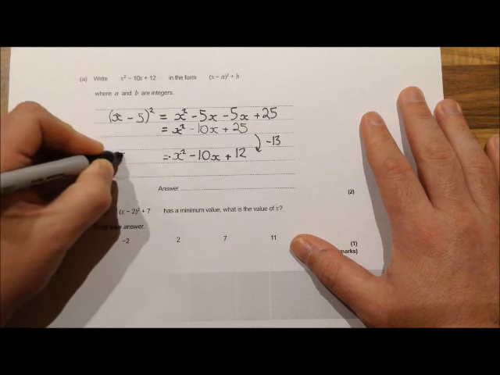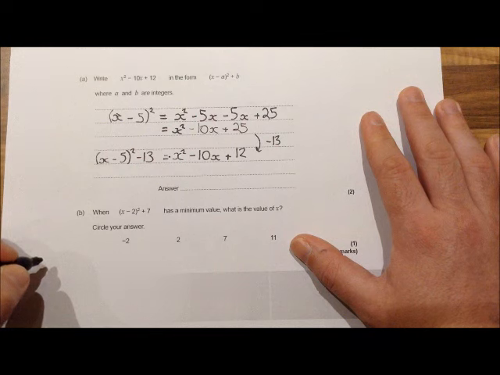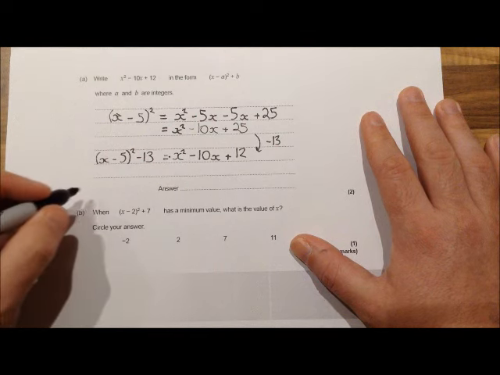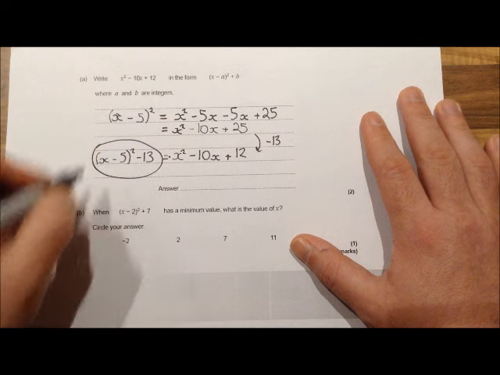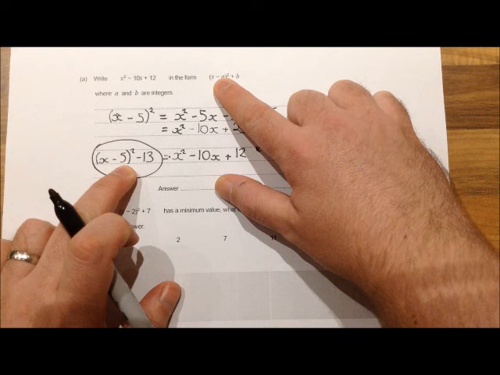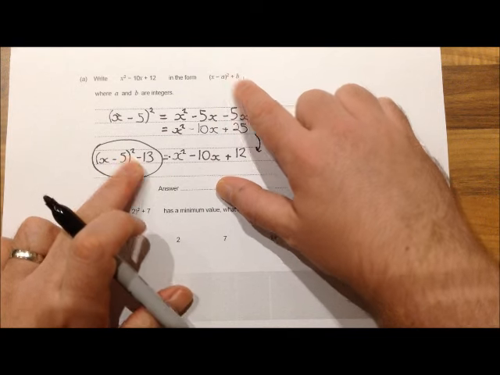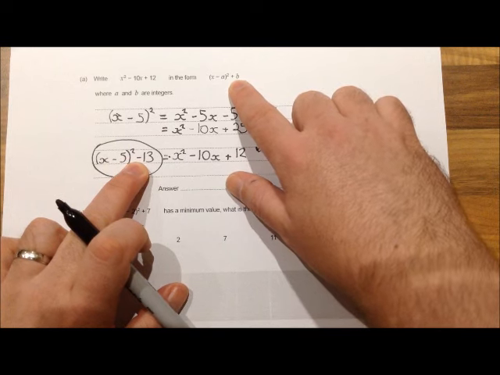So x minus 5 squared minus 13. Now this is called completing the square, and this is now in the format it wanted. So x minus a, so minus a number, squared, plus b, which in this case is just minus 13.